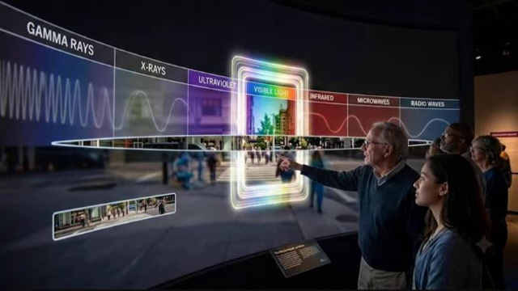So if you're interested in this subject, you can find more information at a page from NASA, the National Aeronautics and Space Administration, about the electromagnetic spectrum at science.nasa.gov.